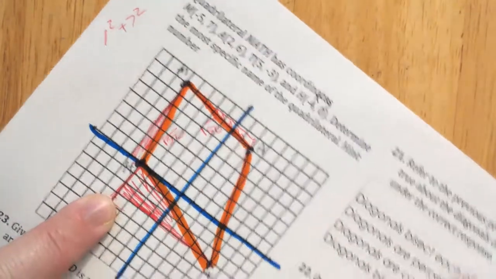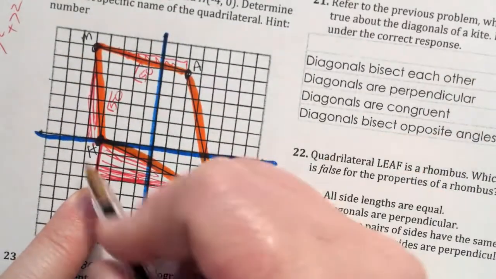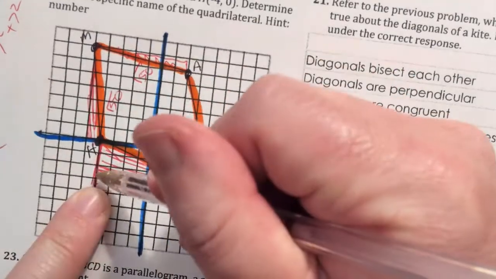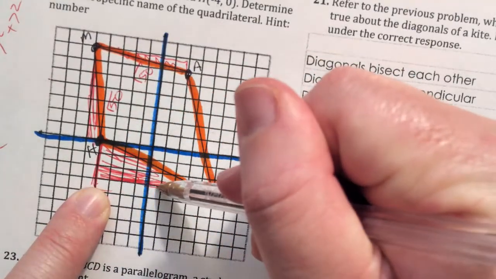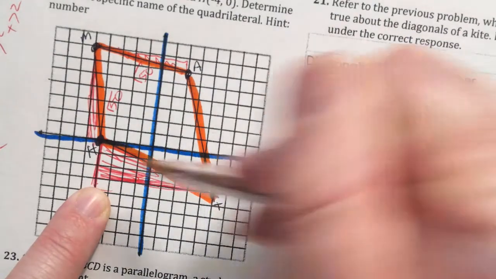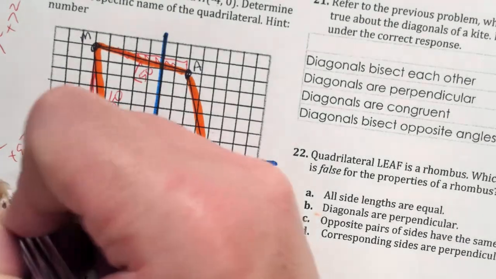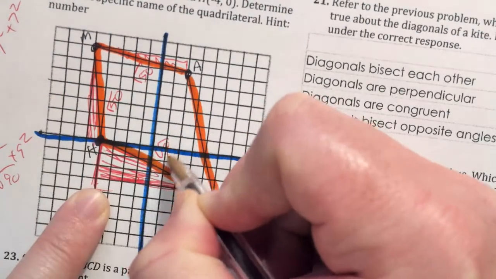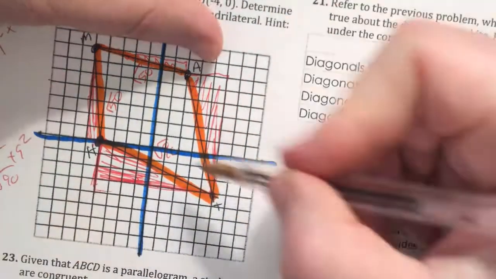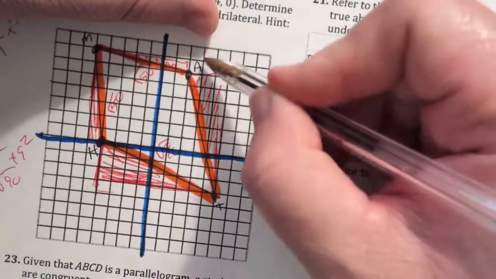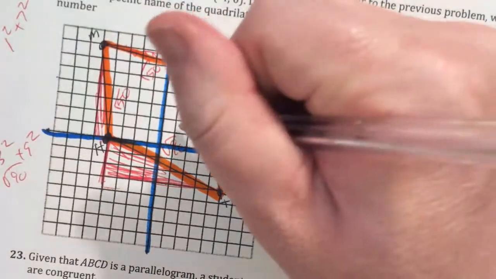Down here, we have 1, 2, 3, so that's 3 squared. And that's 1, 2, 3, 4, 5, 6, 7, 8, 9. Plus 9 squared. So 3 squared plus 9 squared, we get 90. So square root of 90. And right here, make a right triangle. 1, 2, 3, 4, 5, 6, 7, 8, 9. Yep, and 1, 2, 3. So yeah, that's also square root of 90.